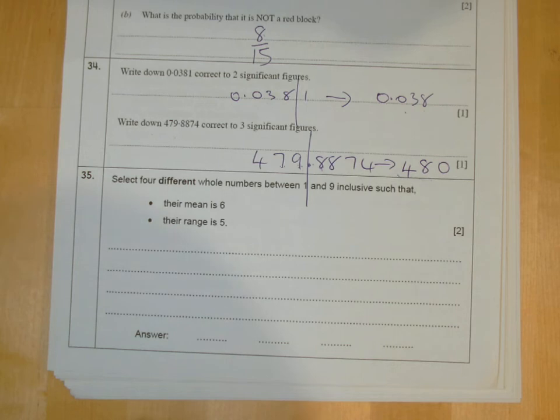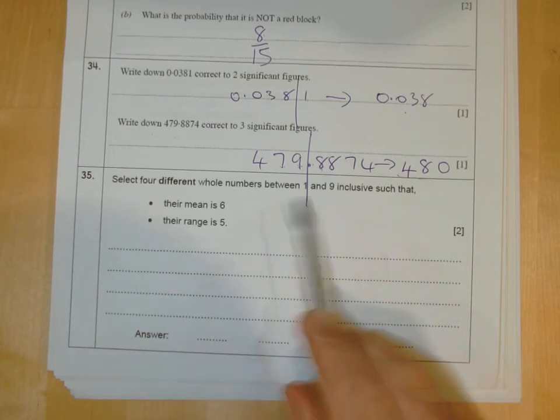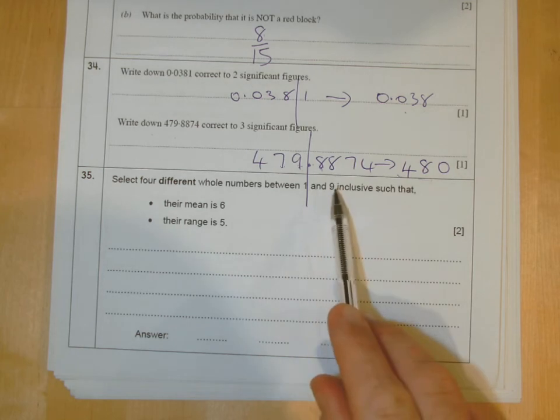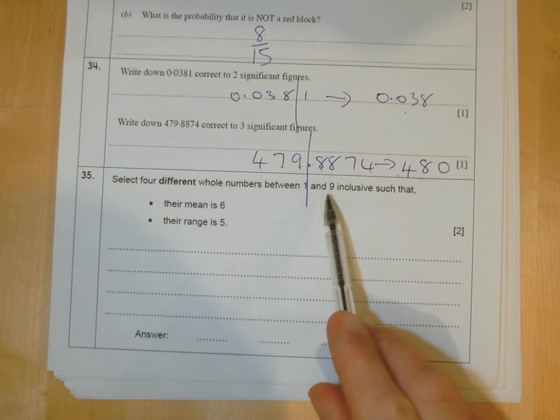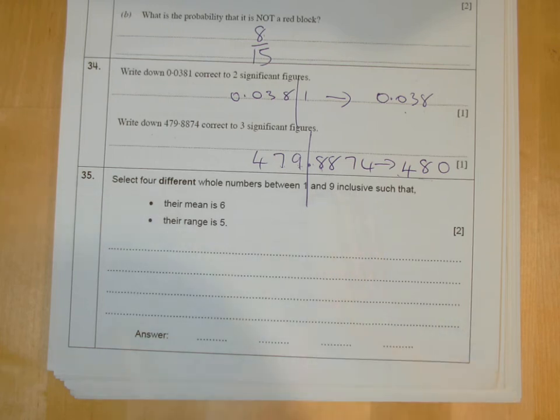Okay, so question 35 here says select 4 different whole numbers between 1 and 9 inclusive such that their mean is 6, their range is 5. So the numbers have to be between 1 and 9, yeah? Inclusive means that it could be 1, it could also be 9. It includes them, right? So anything between 1 and 9. The mean is 6, the range is 5.